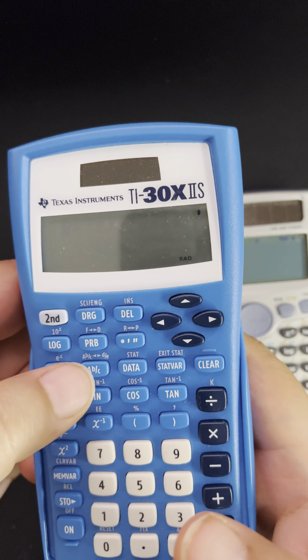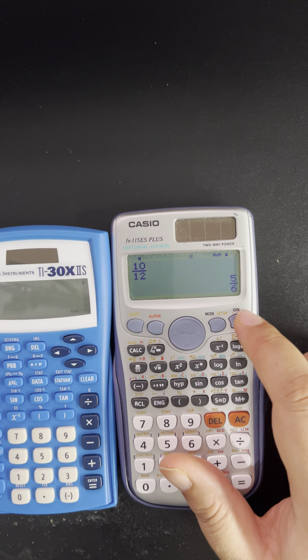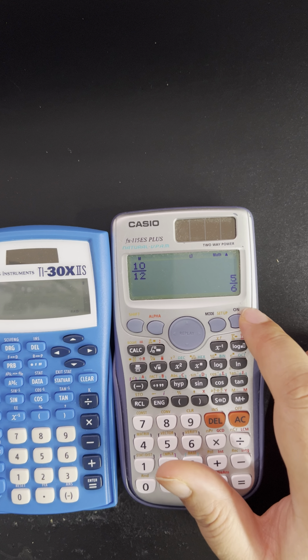Let me say 10 over 12, right? When I enter this, it gives me 5 over 6, so it simplifies the fraction for me.